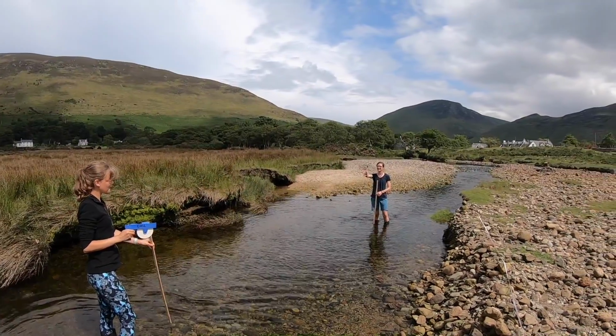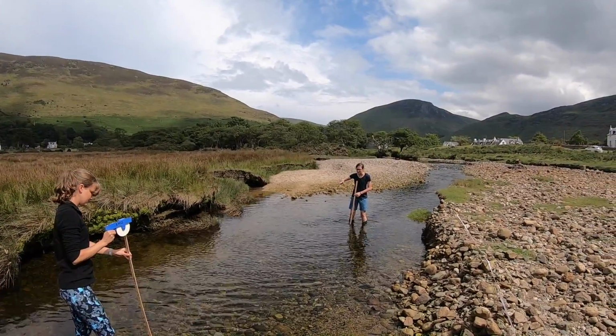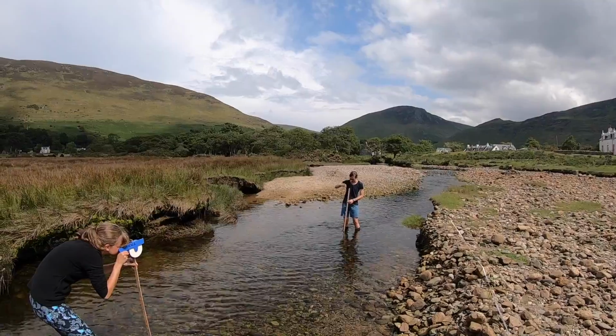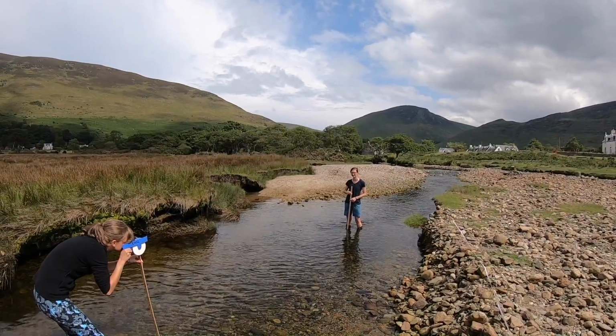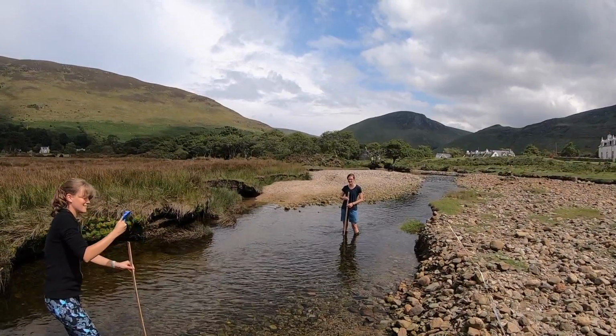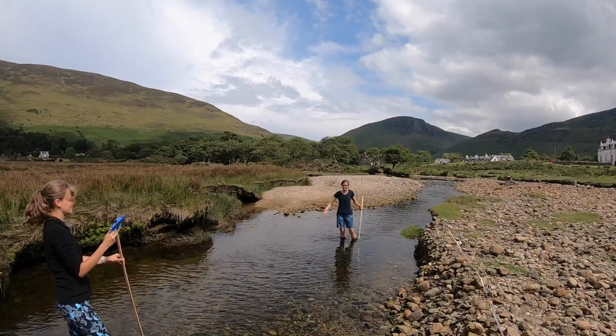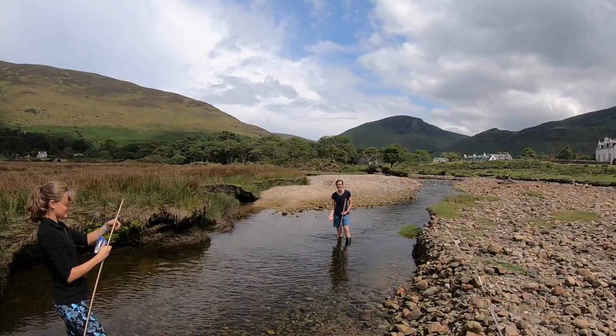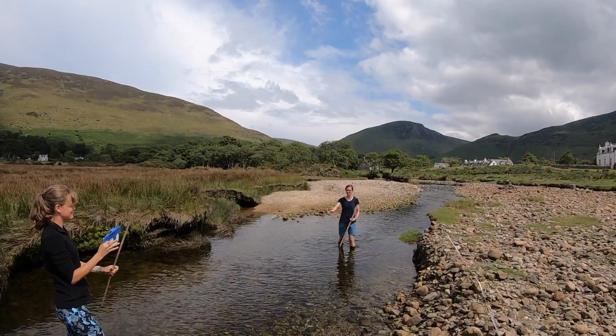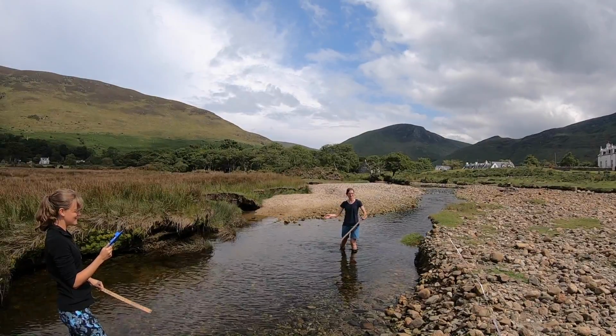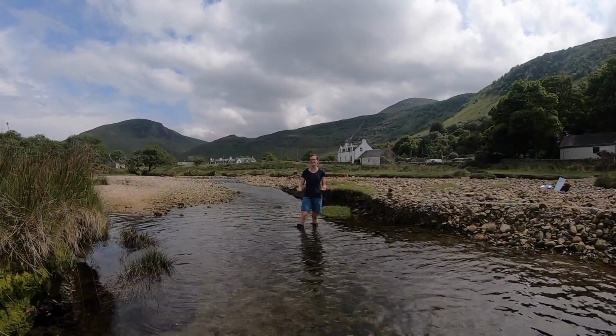Franny's then going to use the clinometer, and she's going to take the measurement from the top of her metre ruler stick to the top of my metre ruler stick. It's a good idea to have a look at what you think the measurement might be beforehand. So here, I expect it to be pretty flat. What do we get, Franny? 1 degree. Perfect. Our final measurement is the velocity.